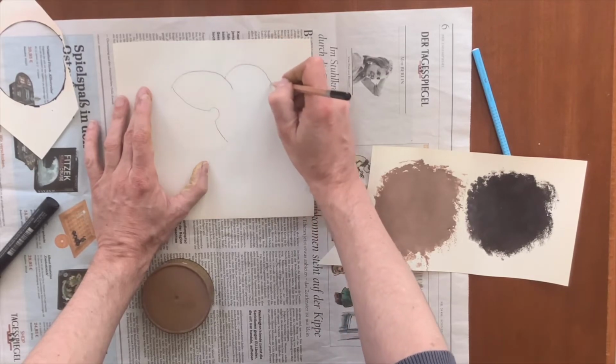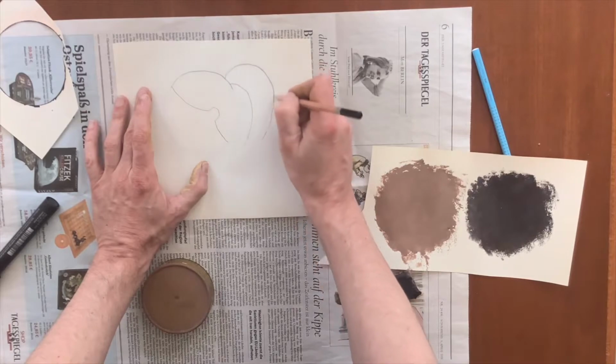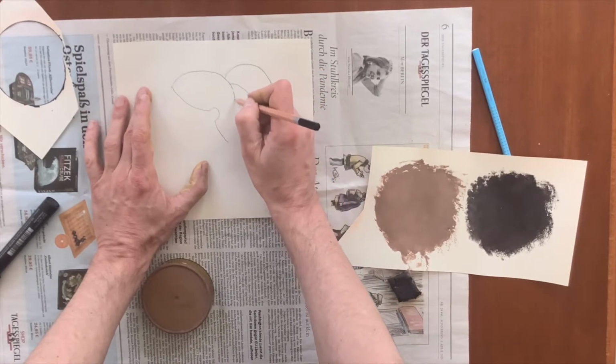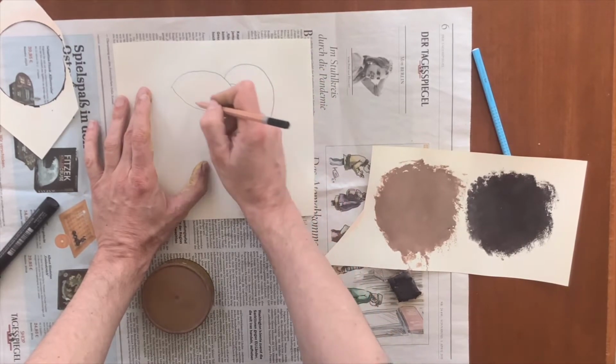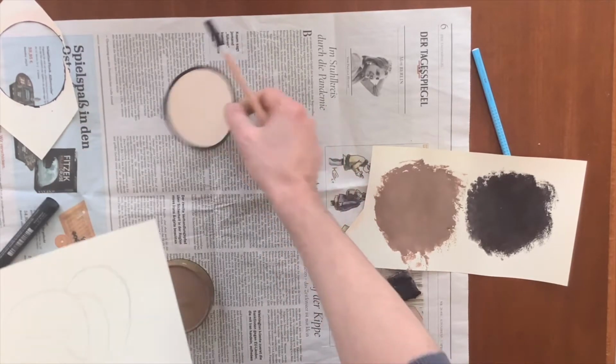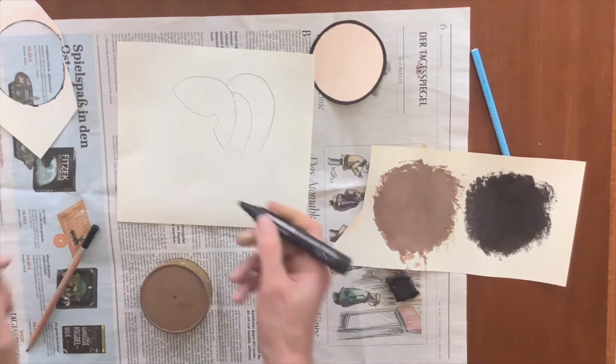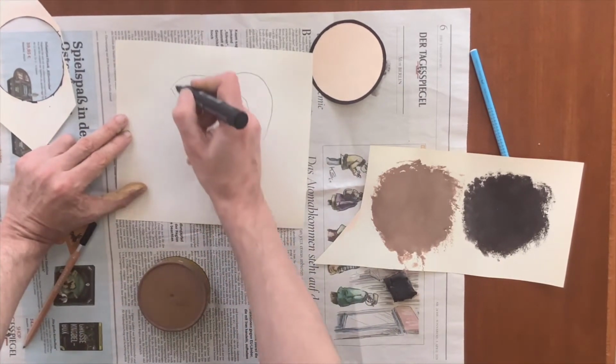I think I will give this person a ponytail. And then you can use the pen to outline your drawing.